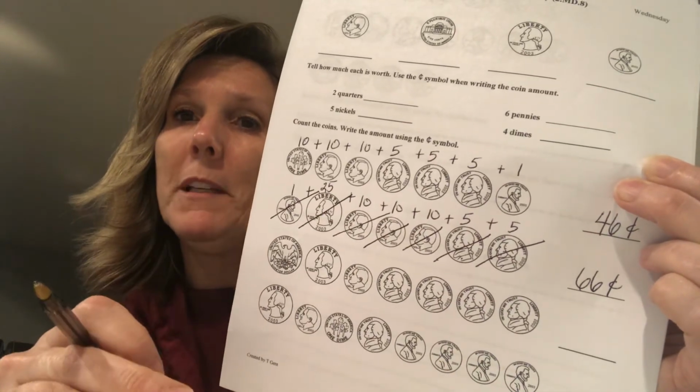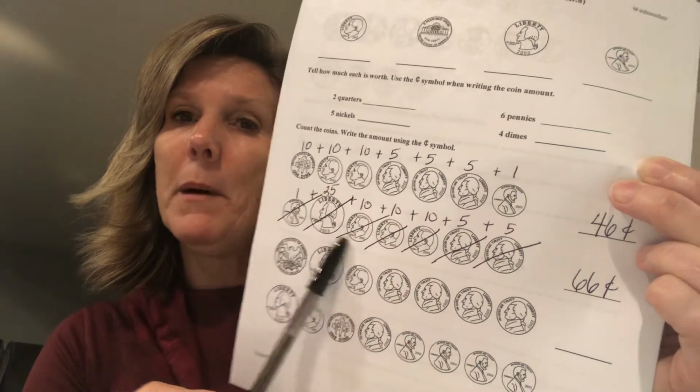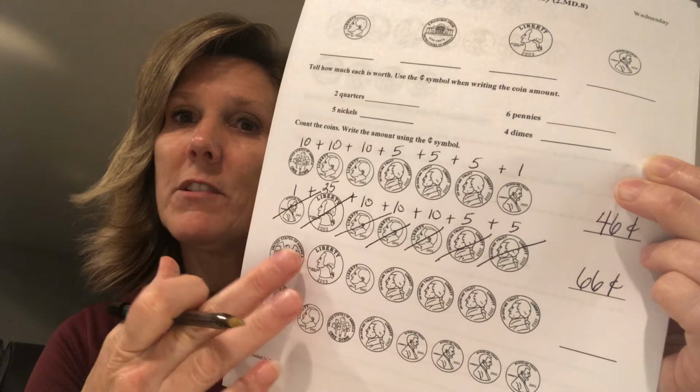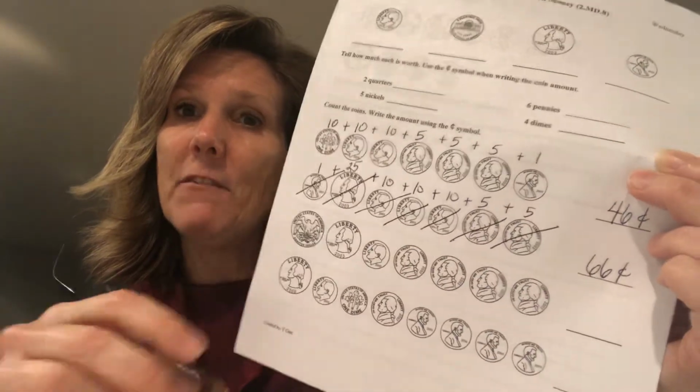You could probably do it, and some of you would do it more easily than others, but let's just try to keep it as easy as we can. Start with the largest value and work down to the smallest value. So you have 2 more to do on that page, exactly the same way. Some of them they mixed up, some of them they didn't as far as value-wise, so just be careful, okay?